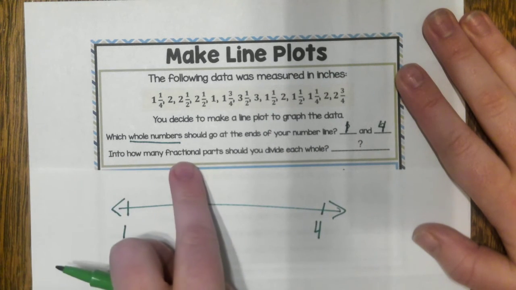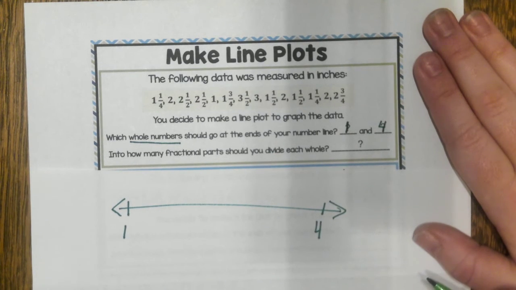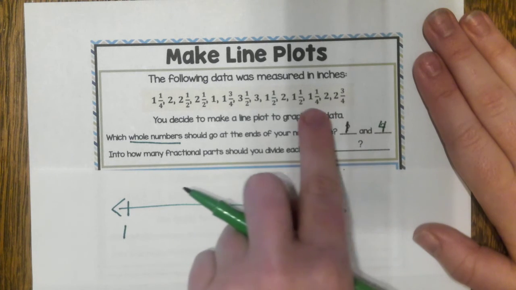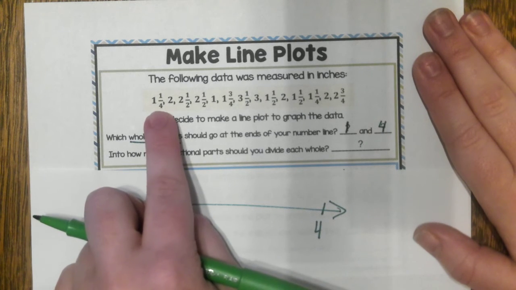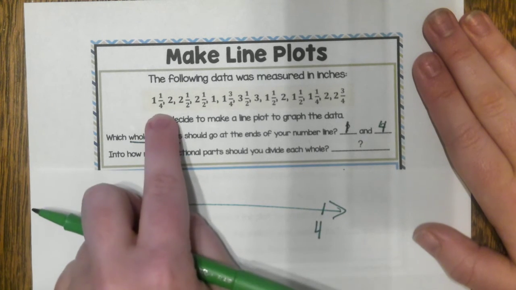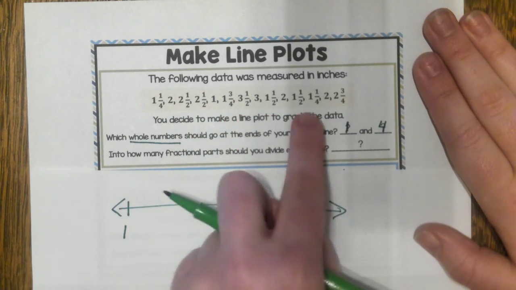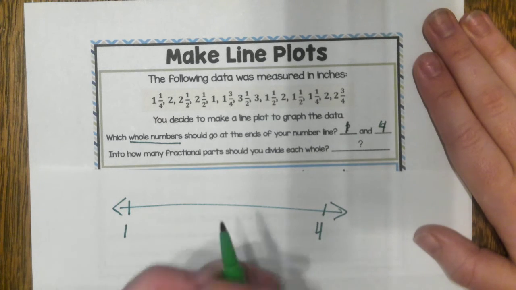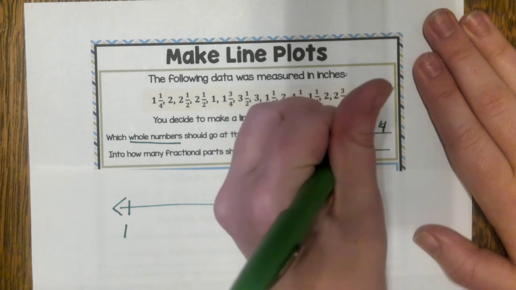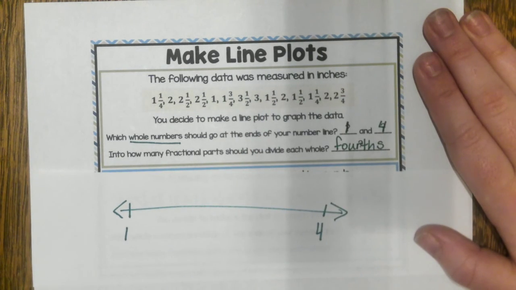Into how many fractional parts should you divide each whole? Well, for this, I'm going to look at what my largest denominator is. That tells me how many pieces, the smallest piece that I have to deal with. I see a fourth and a half, and these are fourths and half and fourth. Let's go with fourths. So I'm going to divide each of my wholes into fourths. All right.